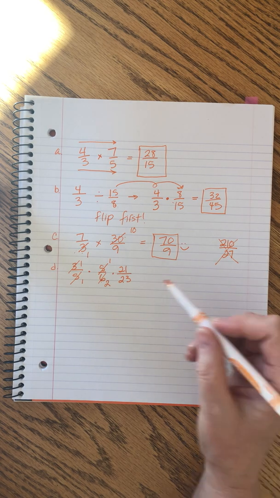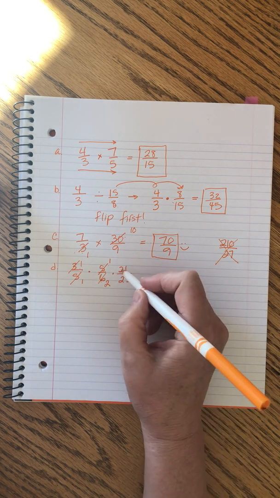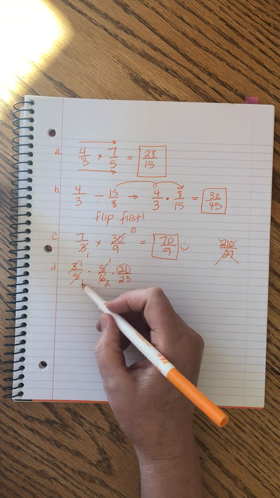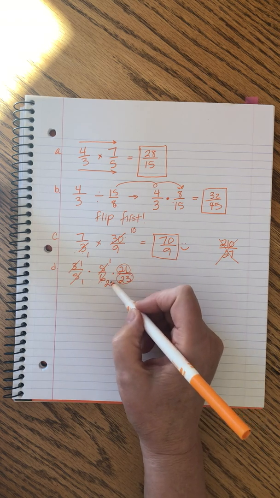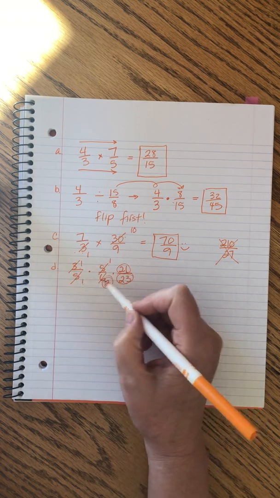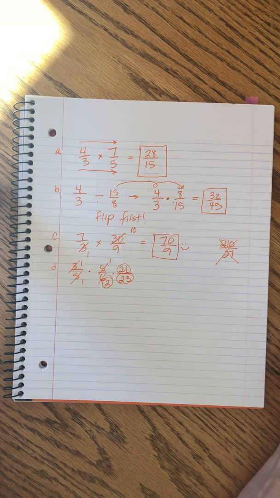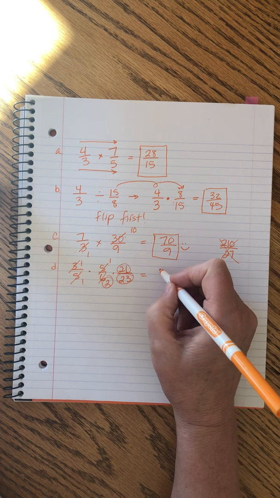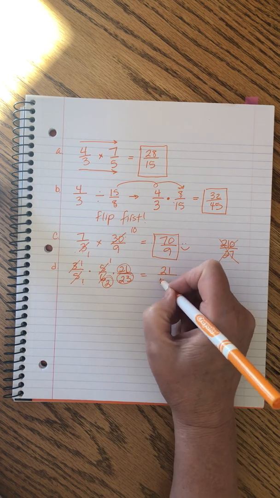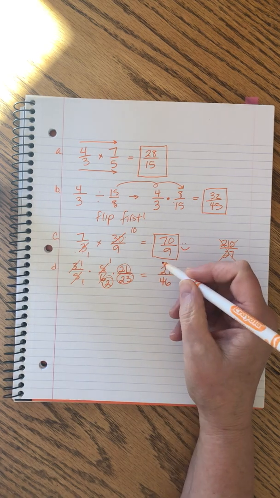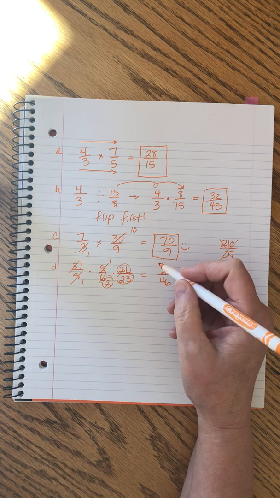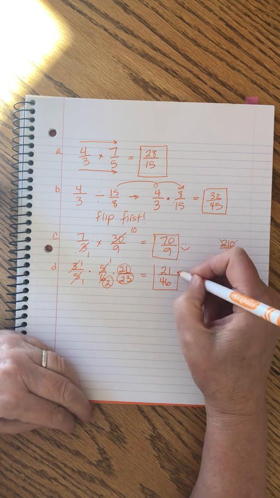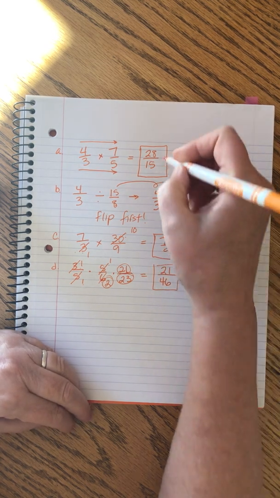Okay, so now I've got a 1 and a 1 and a 21 in the top and a 1 and a 2 and a 23 in the bottom. When I've done a lot of canceling like I did here, I like to circle what's left so I don't get confused. But now I can see that my final answer is 21 over 46. Yay. I have to smiley face everybody.